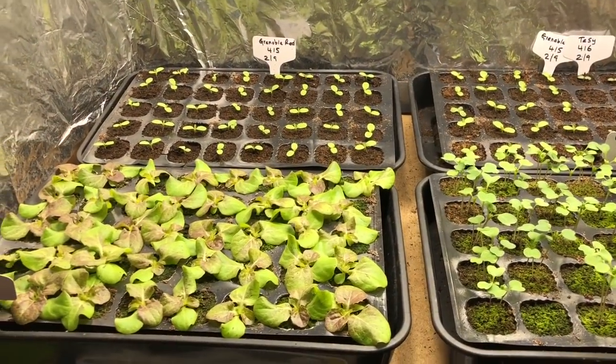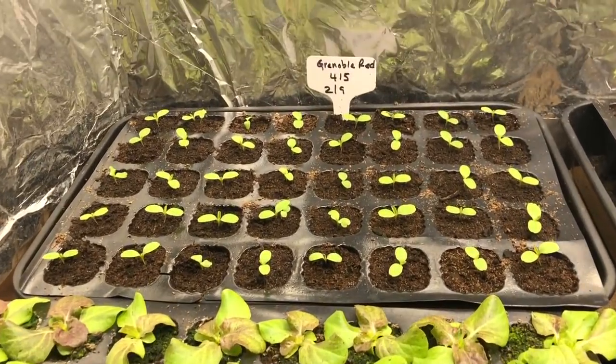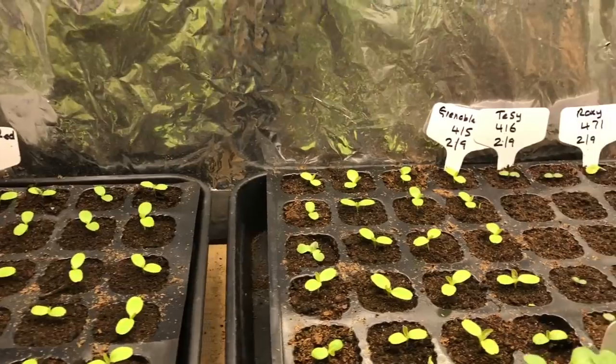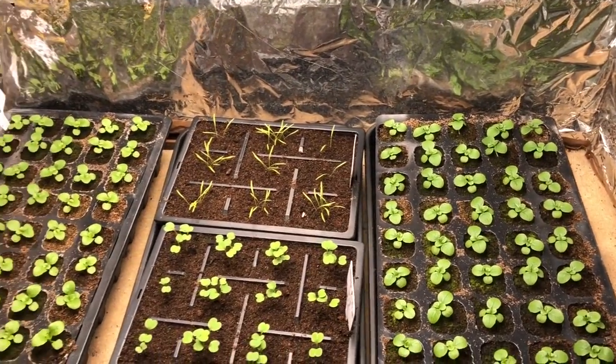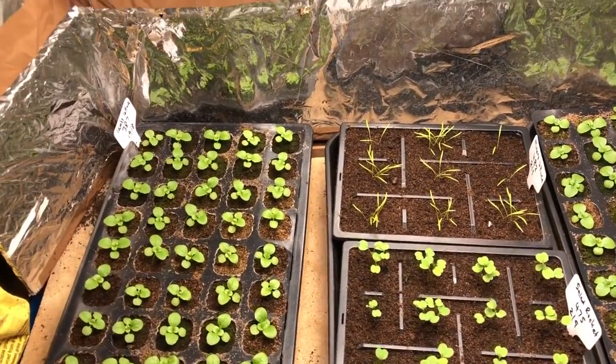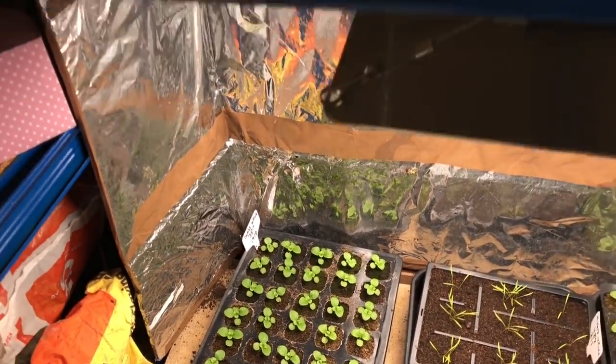So just before we move off lettuces, I thought I'd just show you, these are the Roxy. Some Grenoble red there, some more Grenoble red there, some more Roxy there, some spares. I've got some salad lettuce down here, salad rocket, mizuna at the back there, some more lamb's lettuce.